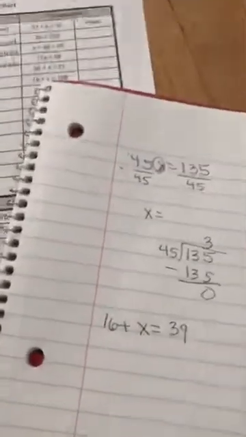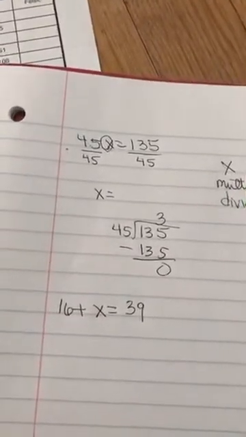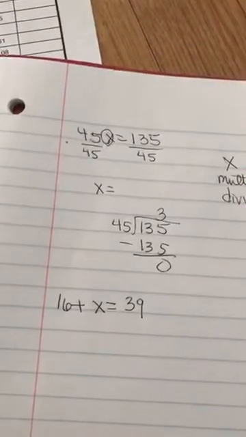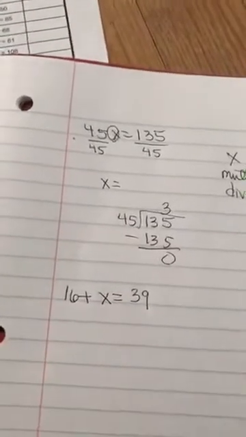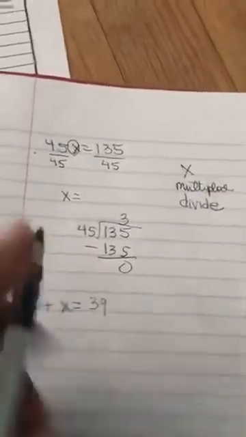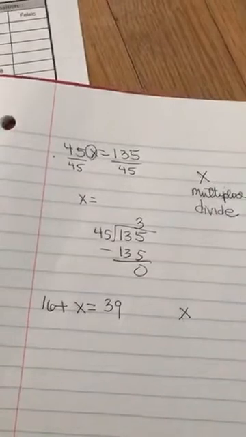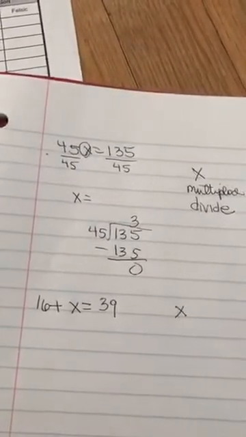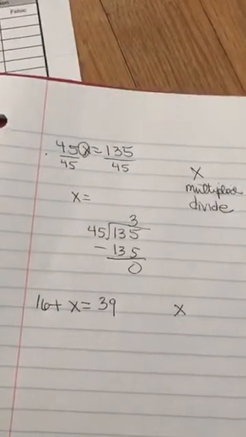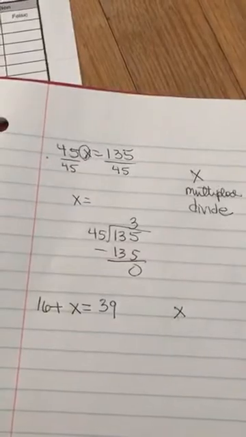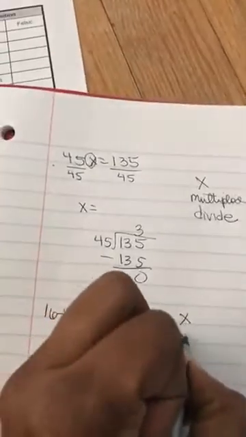What's my variable? I go through the same steps over and over again. When you follow the same steps, it makes your life a lot easier. I'm telling you, it makes life excellent. My variable is x. What happened to it? Good. All right, what happened to it? It got multiplied. Excellent.